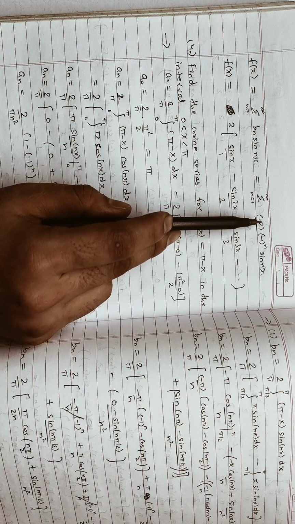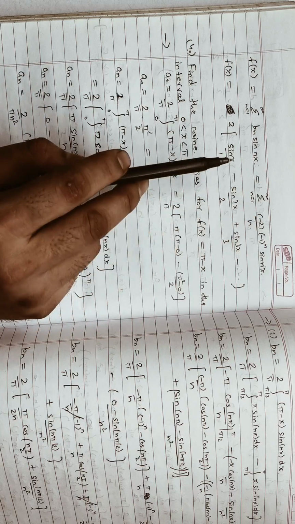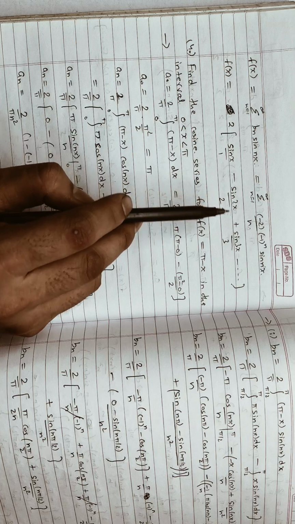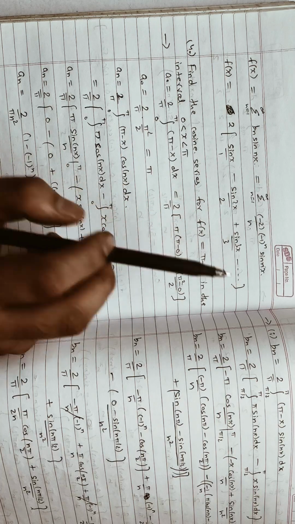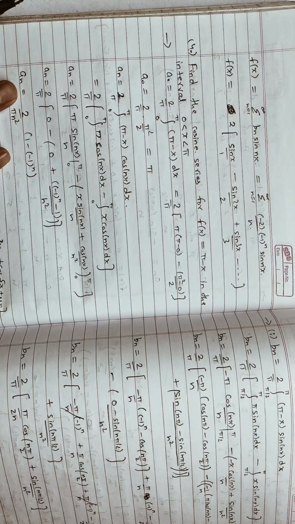So minus 1 into minus 1 will be plus. So odd term will be plus and even term will be minus. So you can see sin x upon 1 minus sin 2x upon 2 plus sin 3x upon 3 up to infinity. Okay, so this was question number 3.